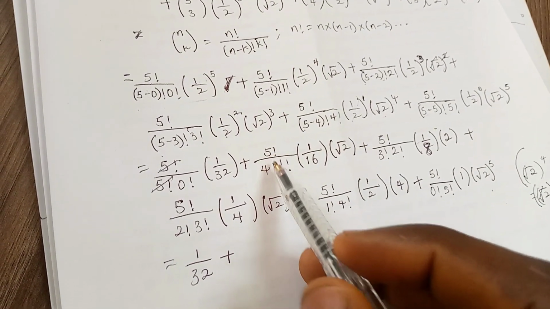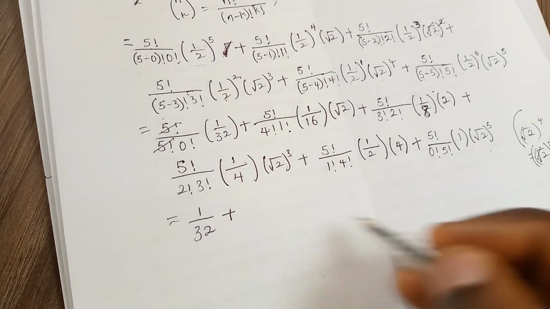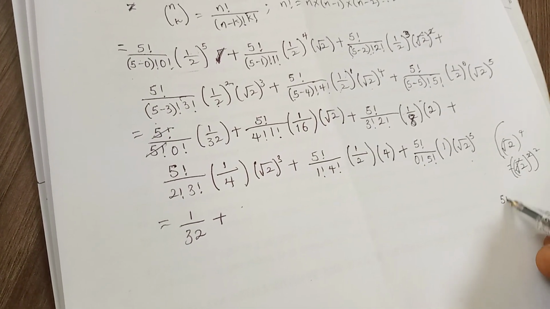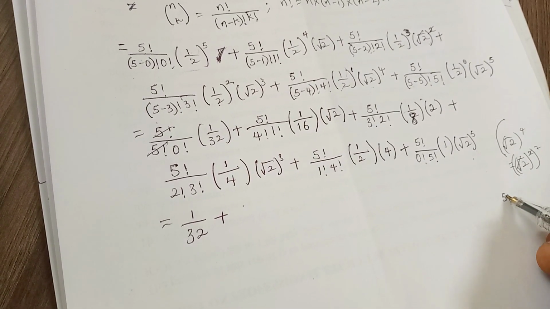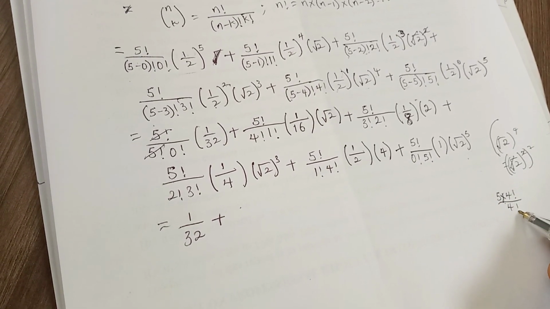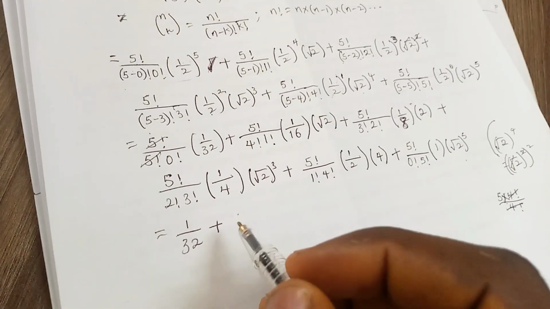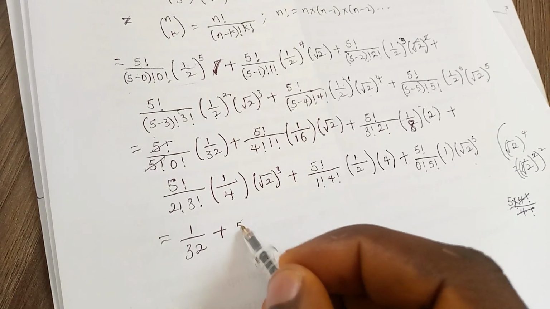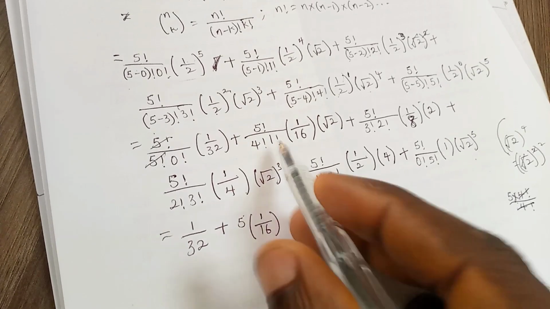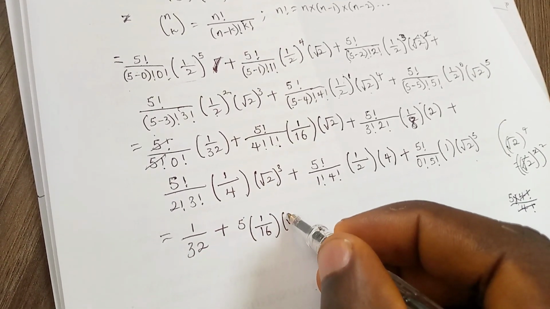Now, when you have 5 factorial divided by 4 factorial, I'm just going to put this at the side. 5 factorial divided by 4 factorial. 5 times 4 factorial over 4 factorial. Right? So 4 factorial cancels 4 factorial. And then we are just left with 5. So this is 5 into 1 over 16. Because 1 factorial is still 1, so that's not necessary again. And then we are multiplying with the square root of 2.